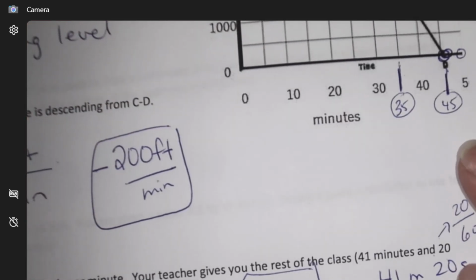How would anybody go from seconds to hours? What would you do with seconds to hours? Seconds to minutes to hours. What would you do? You'd have to use a 60 and another 60. You'd have to go with a 3600.